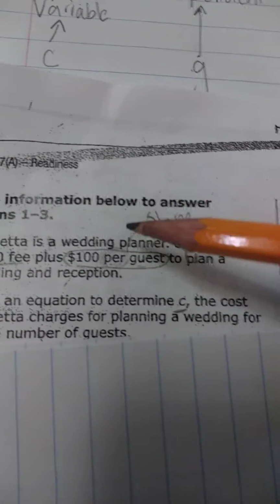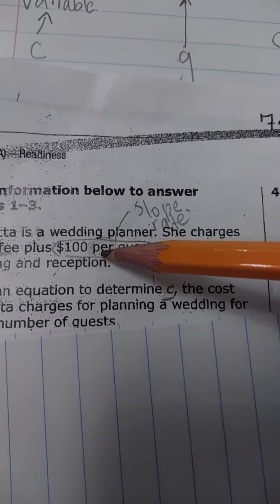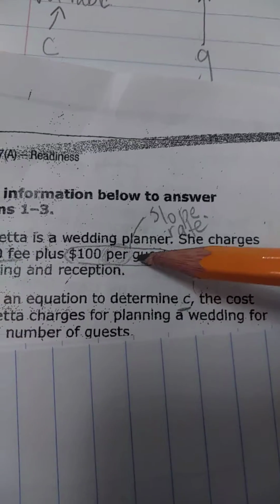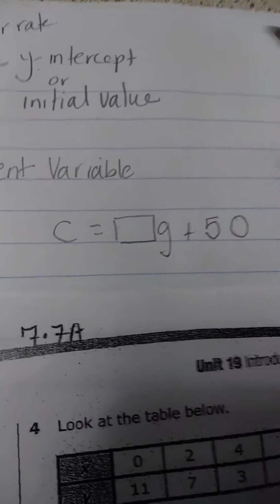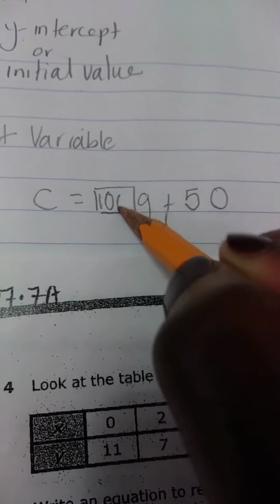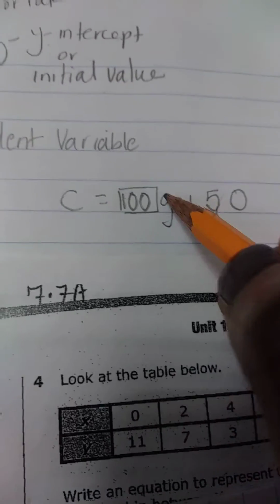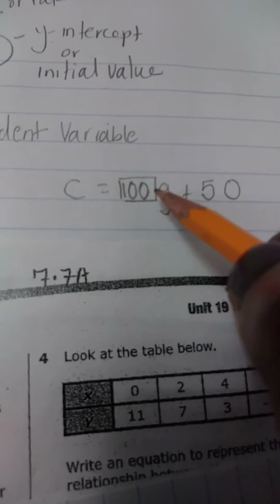Okay, that means this is the price for each guest. So that is going to be our rate and slope. So that expression is our rate or slope. $100 for one guest, $200 for two guests, and so on and so forth.